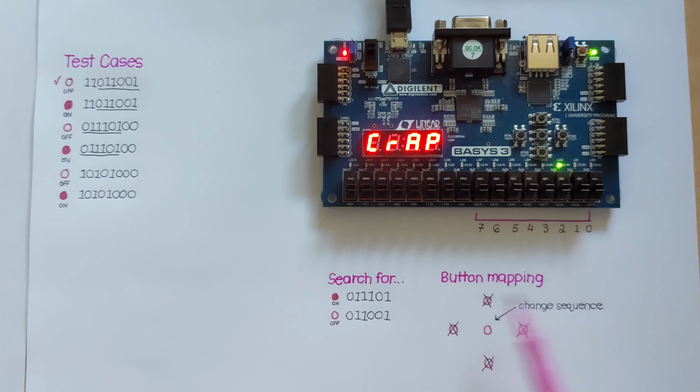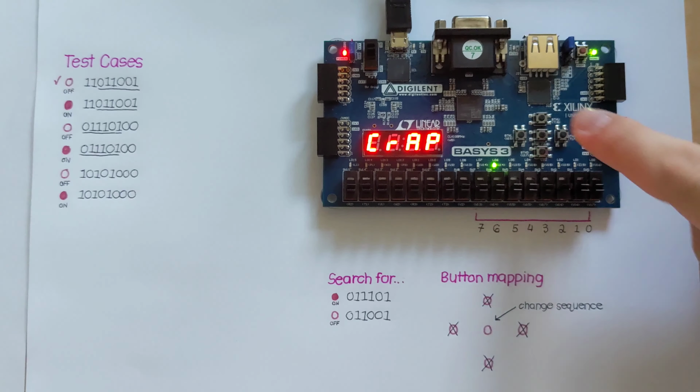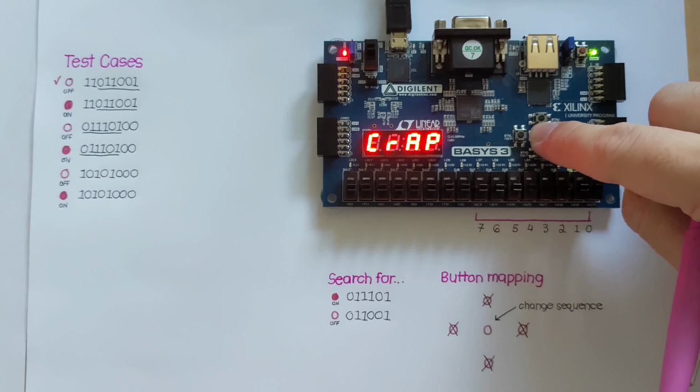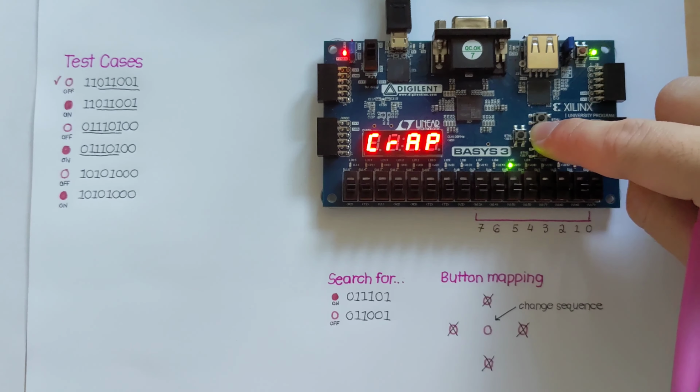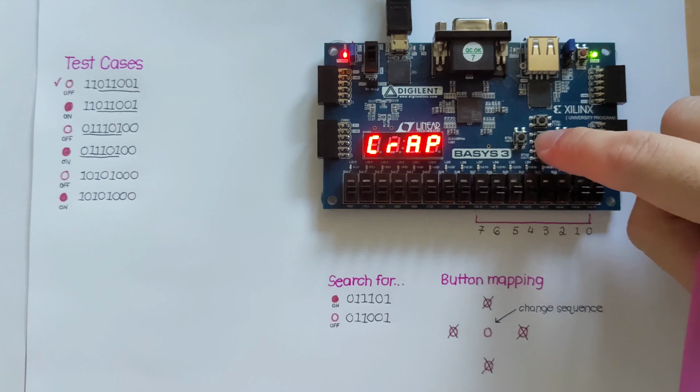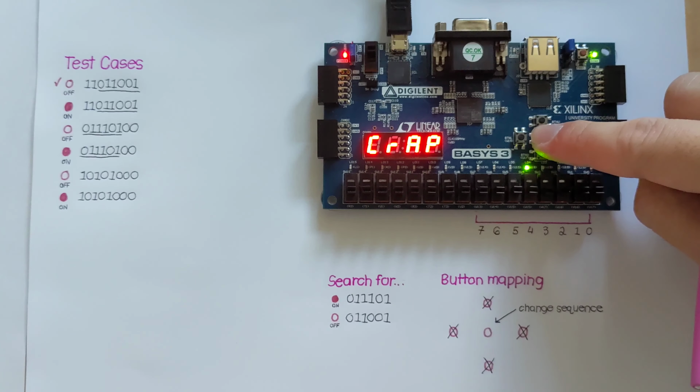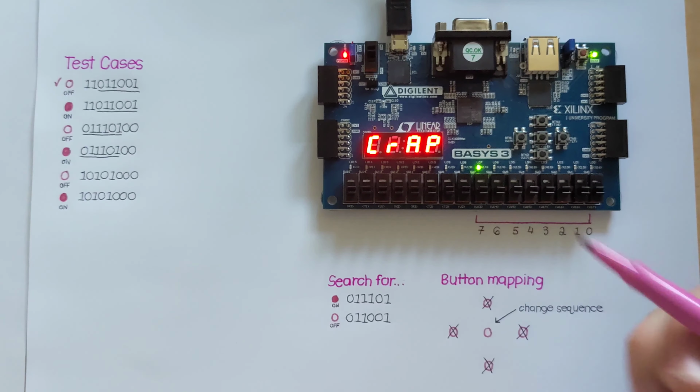And then finally, the button mapping. We're going to be using a button again, as I just said, to tell us what sequence to look for. So we're just going to be using the center button, and as I noted, that's going to be changing the sequence we're looking for. The display is going to show "crap" if it doesn't find a sequence, and it's going to show "cool" if it finds a sequence, and it's going to reset back to "crap" when it's done. Okay, let's actually get into our test cases this time.